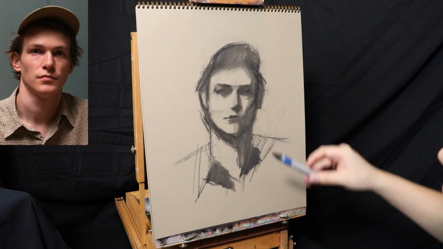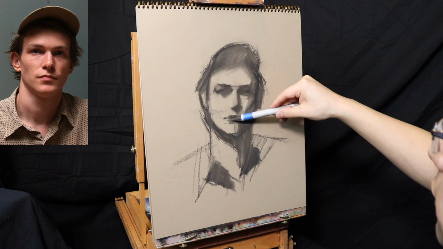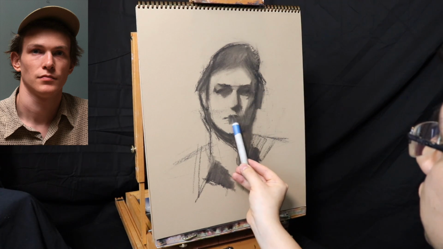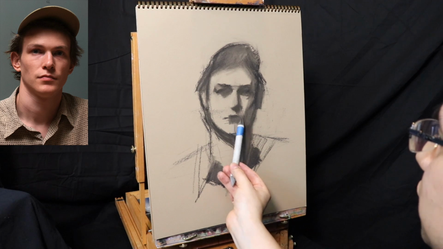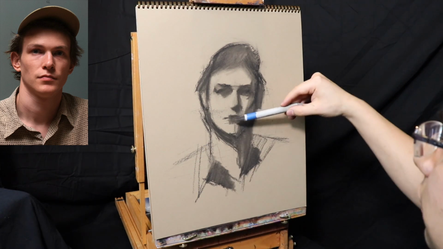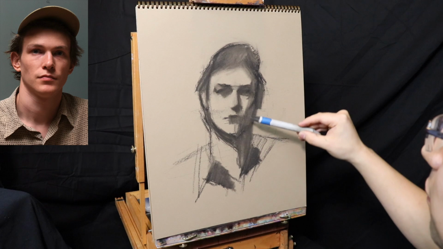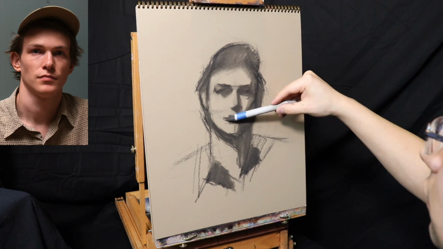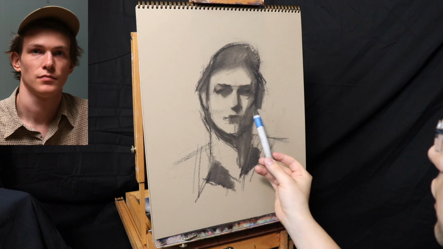Now for the mouth, let's go ahead and just think about the muzzle of the mouth. Just think about the large shape that you're observing. So the muzzle of the mouth is basically this whole little area that contains the mouth. You could also think of it as the orbicularis oris.